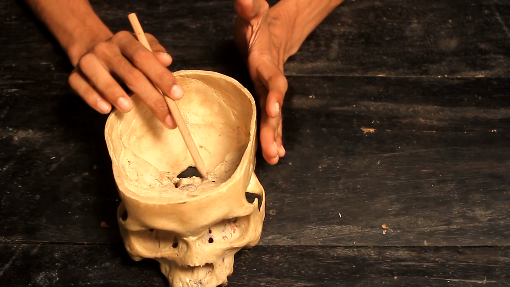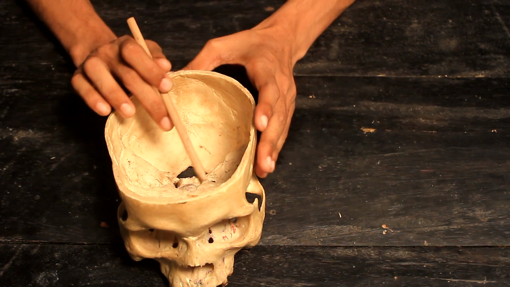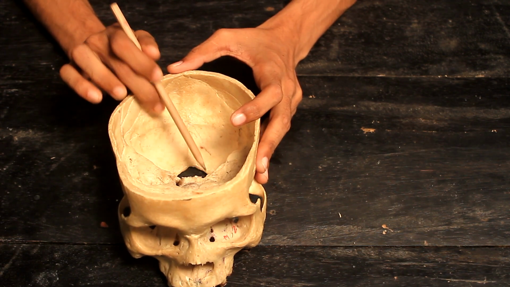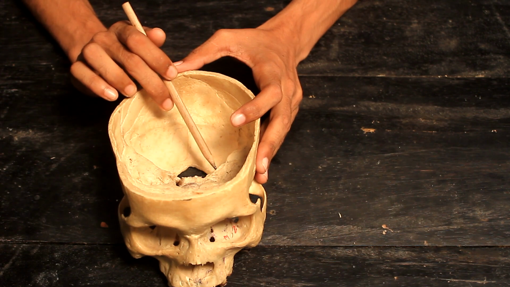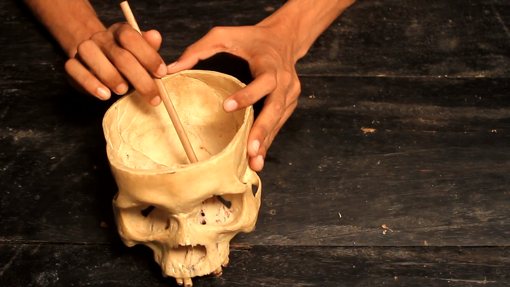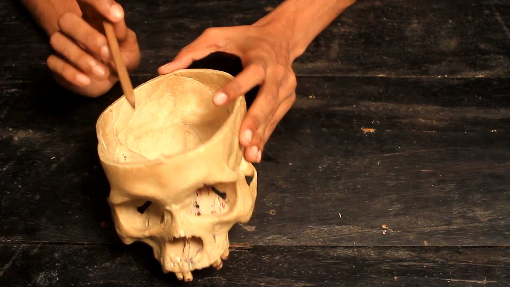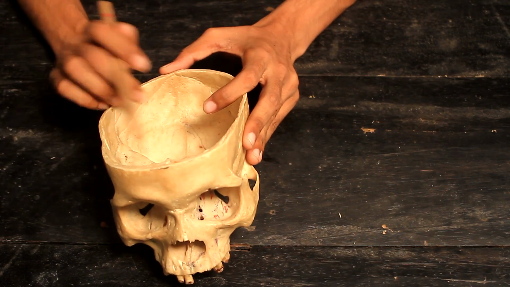Now come to the connections of the cavernous sinus. The cavernous sinus may be connected with the sigmoid sinus. It is also connected with the superior sagittal sinus, and it may also be connected directly with the internal jugular vein. It is also connected to the facial vein.